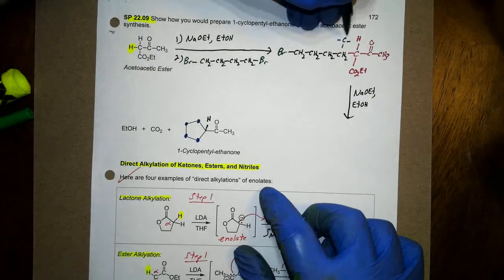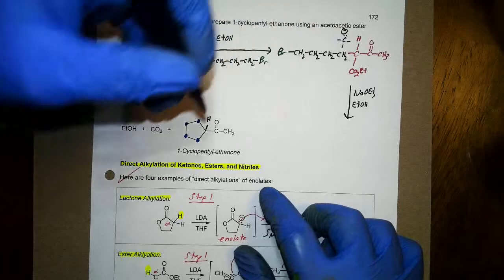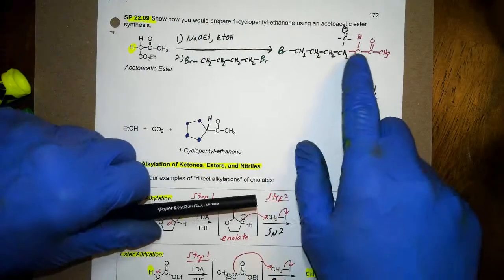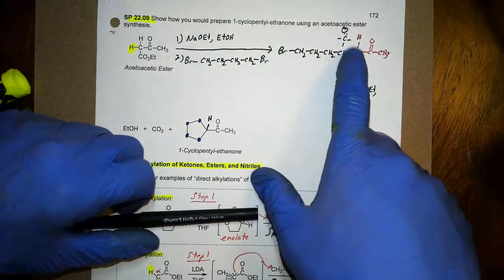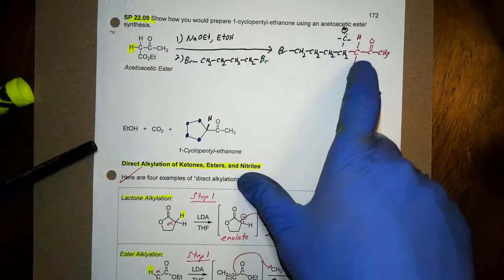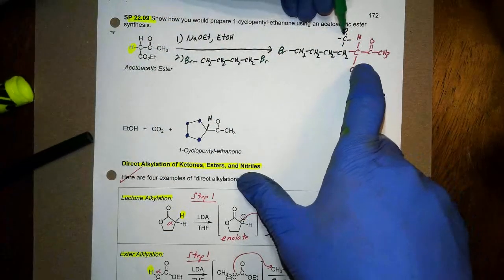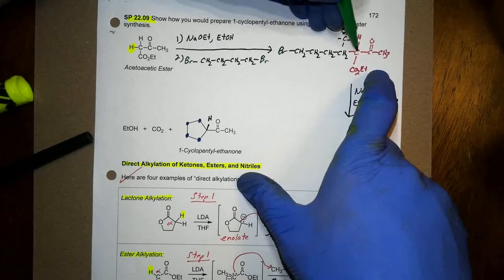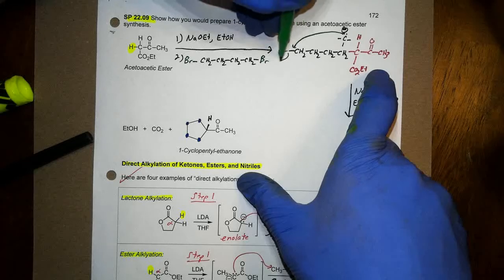I'm not going to sketch the whole thing. That carbon is going to enolate, so it's a negatively charged carbon. And what's it going to do? It's going to do an intramolecular attack. This carbon is going to come here and attack intramolecularly, displacing the bromine. That's how you make the ring. So intramolecular SN2.